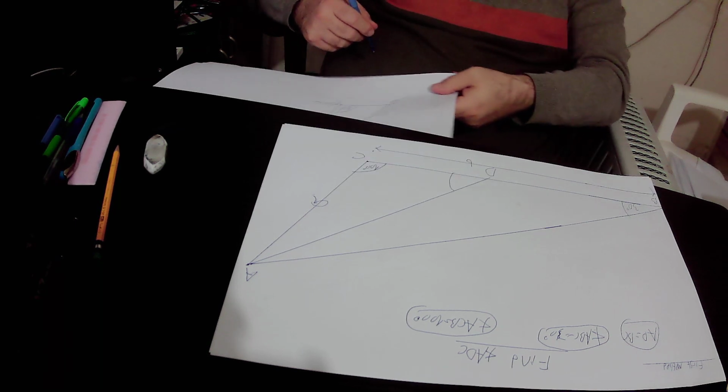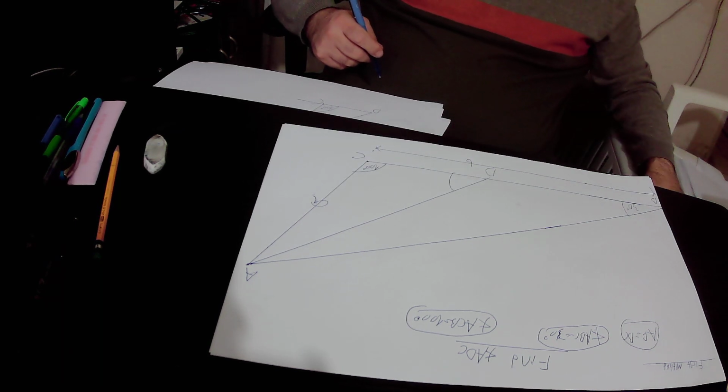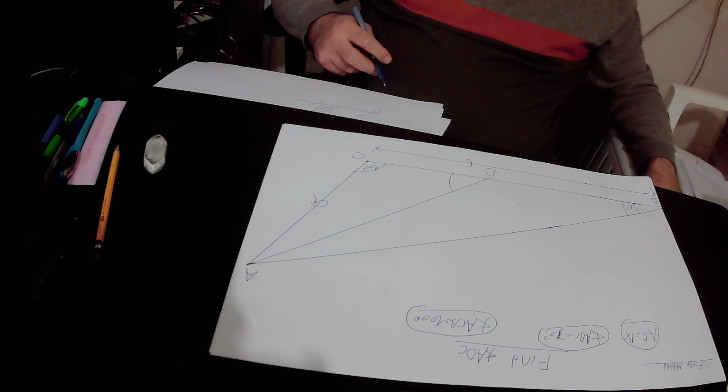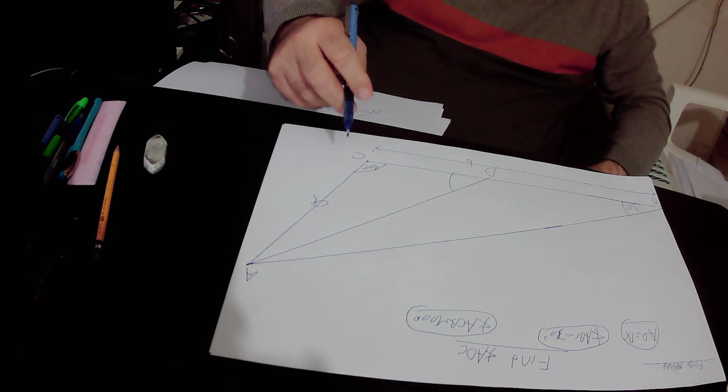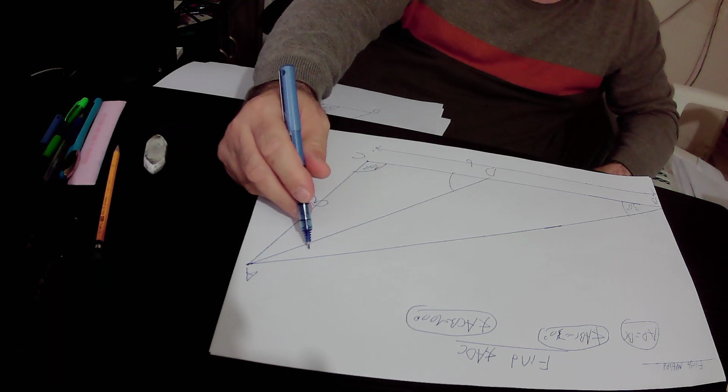Here we know that this angle equals 50 degrees.